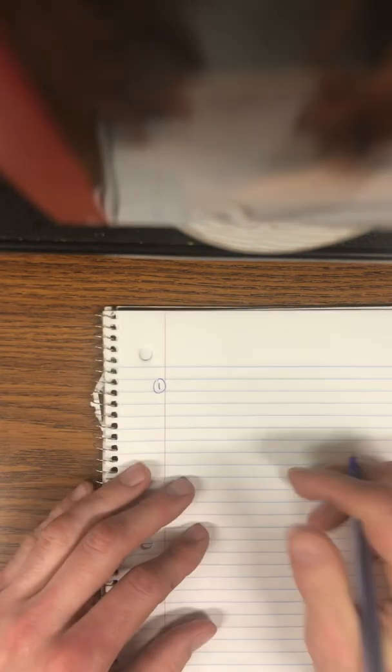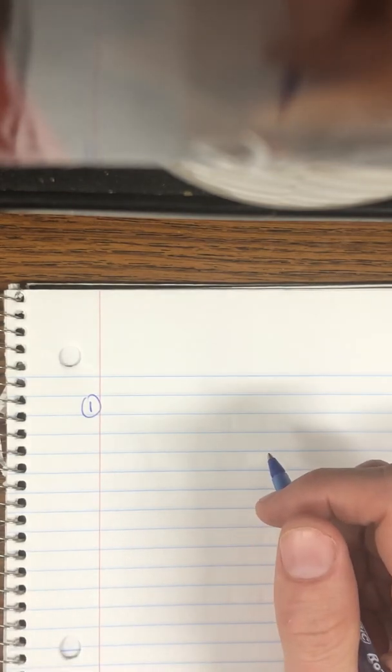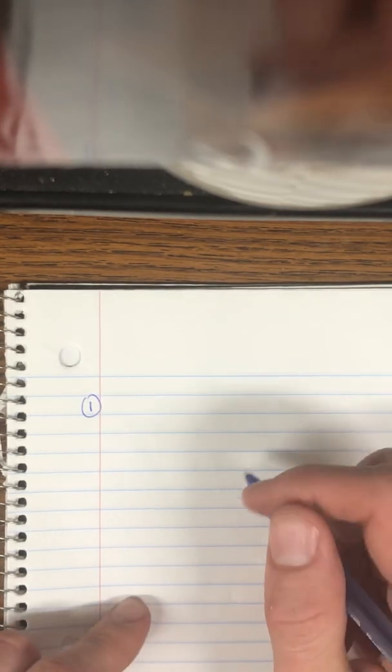We'll figure out if we're going to use substitution or elimination. I wouldn't really recommend using graphing for any of these. You know, if you have graph paper and that's kind of what you want to do, okay, but really substitution and elimination should get you there.